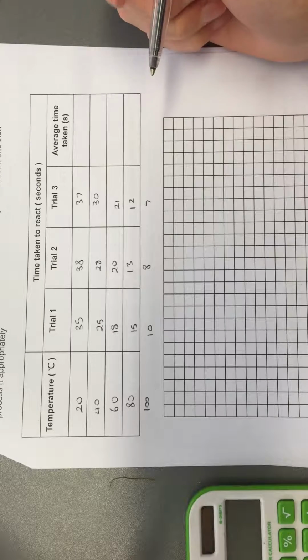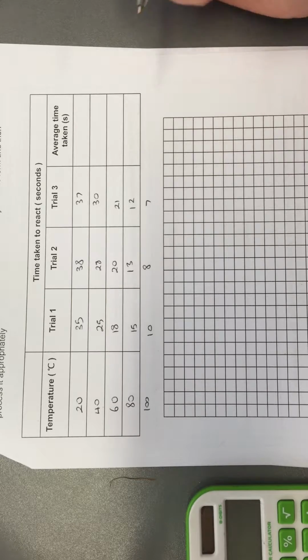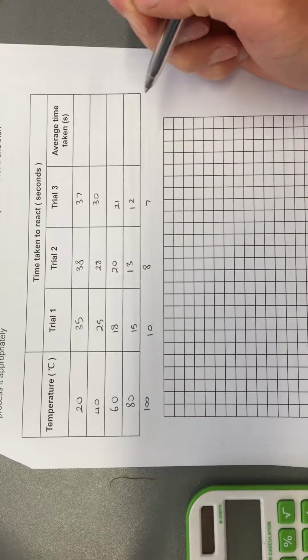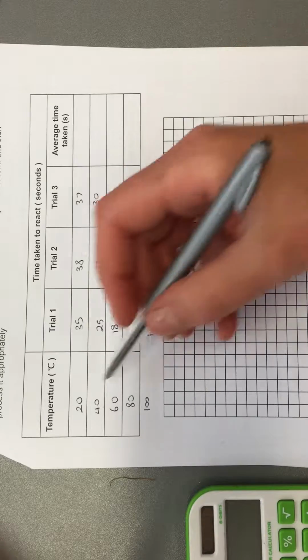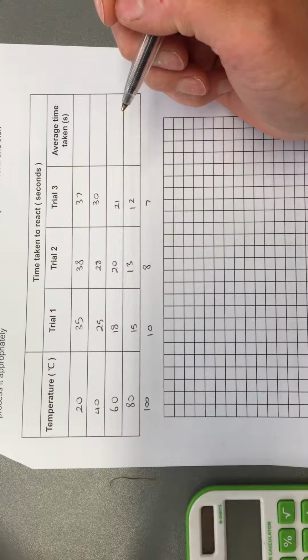This video is going to show you how to work out the averages and draw the graph for your temperature versus rate of reaction experiment. So first of all, we'll start with the averages. We have our results here. This column is just our temperature, so that's not going to be included in the calculation.